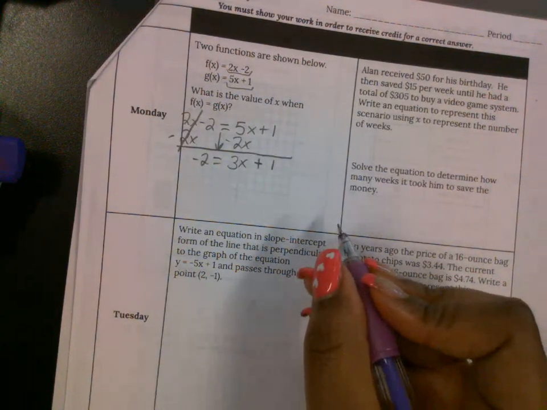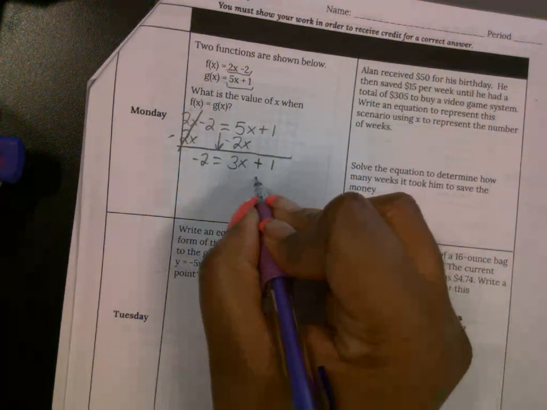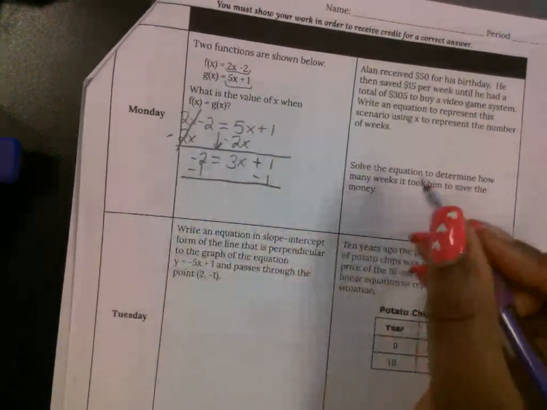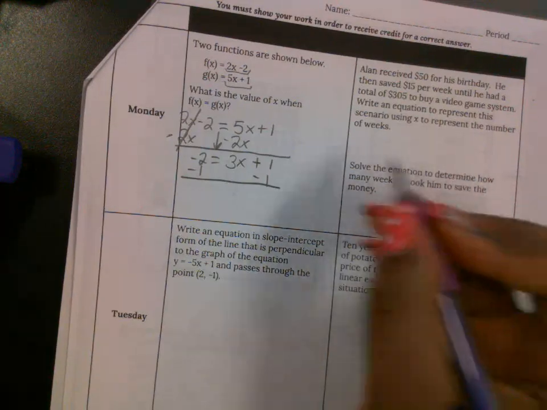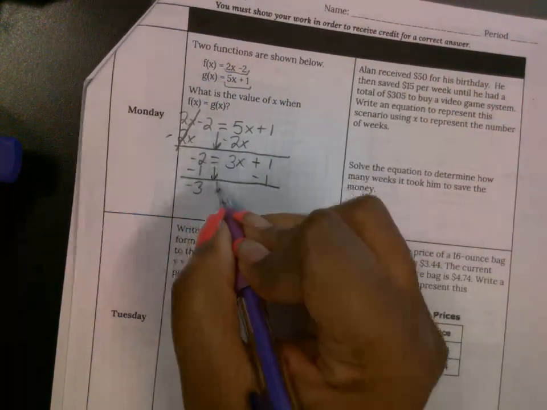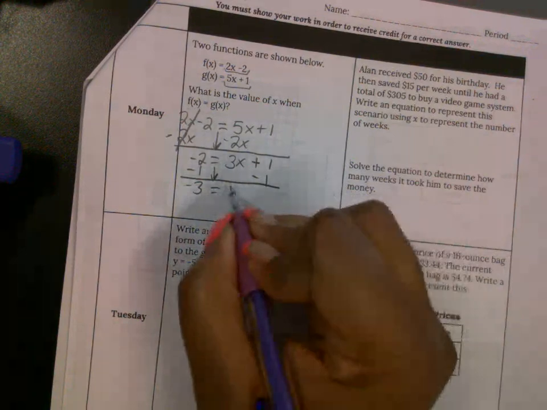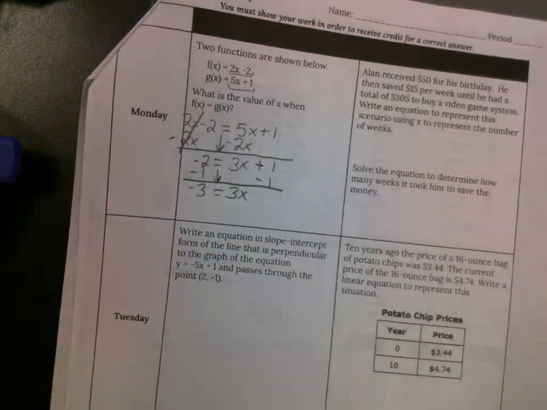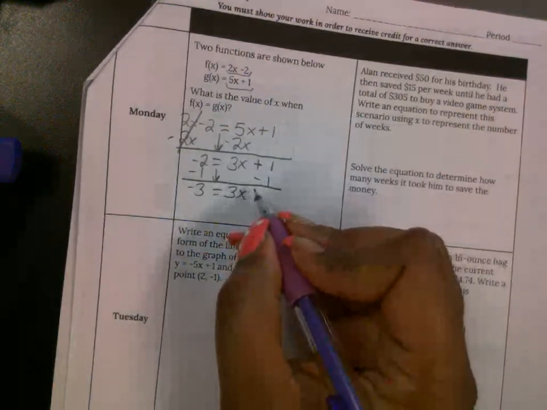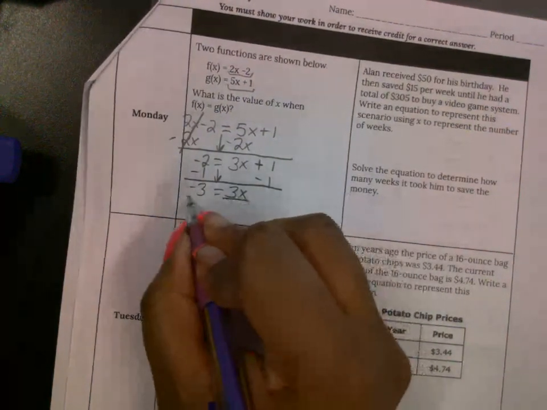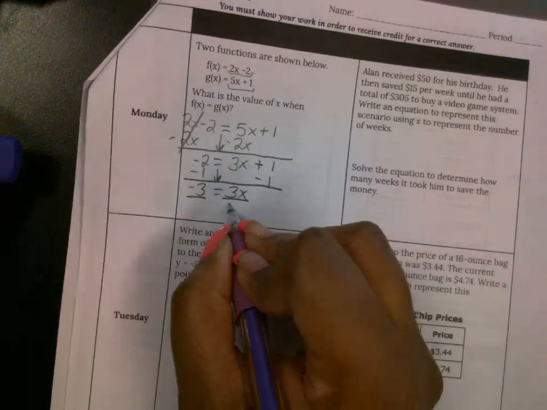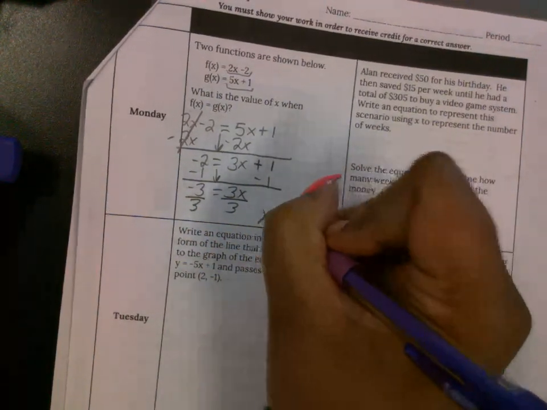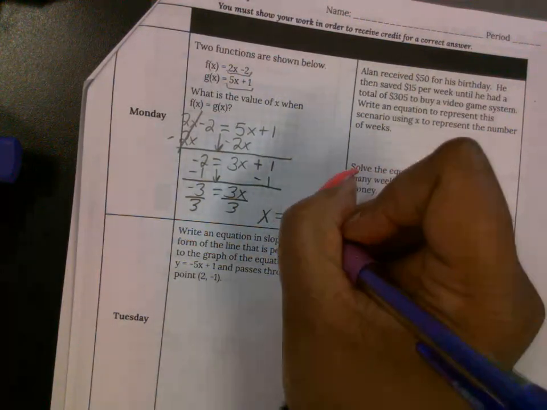Okay? Now what am I going to do to solve for x? Yes? Subtract 1 on both sides. We're going to subtract 1 on both sides. Okay? So what does that give us? -3 on the left. -3 is equal to 3x. Okay. All right. What's the next step here? Yes. Divide both sides by what number? 3. Good job, babe. So when I divide by 3, what's going to be my value for x? -1. It's going to be -1.